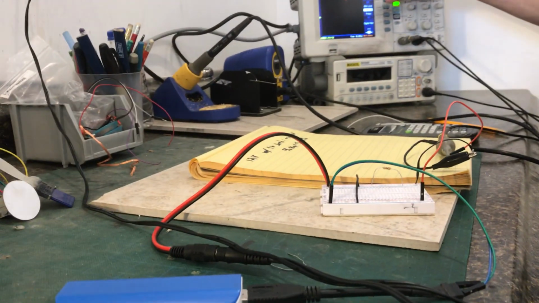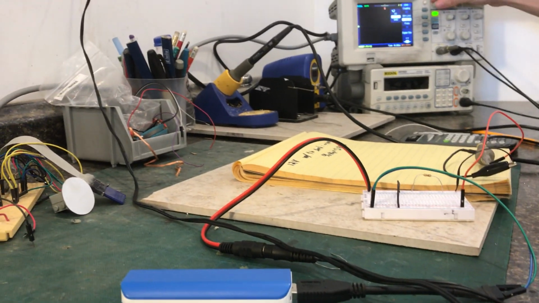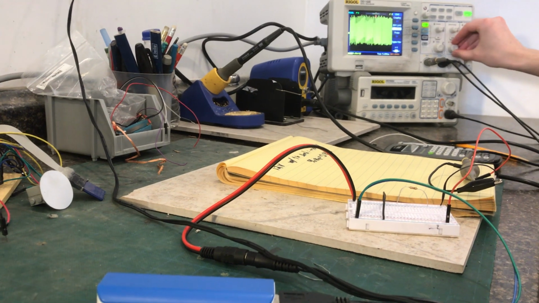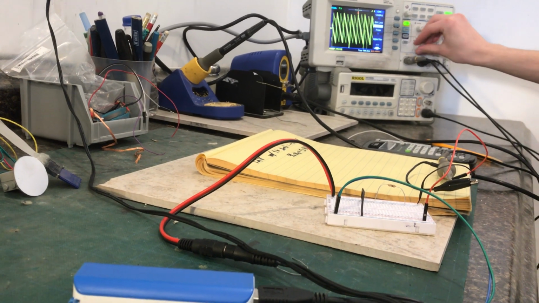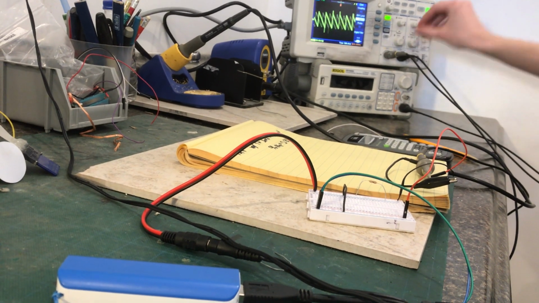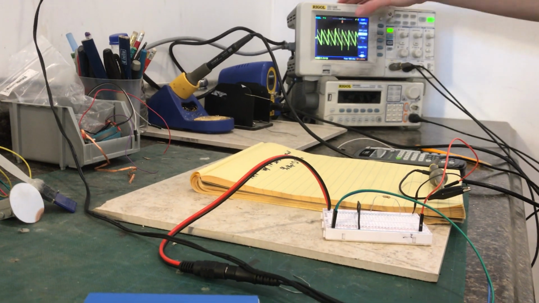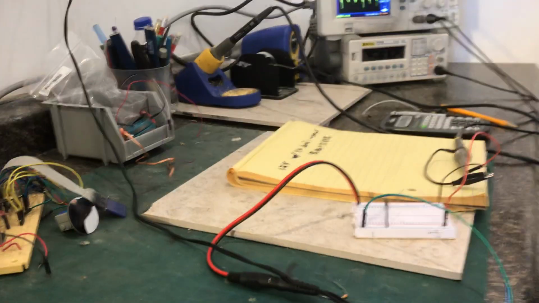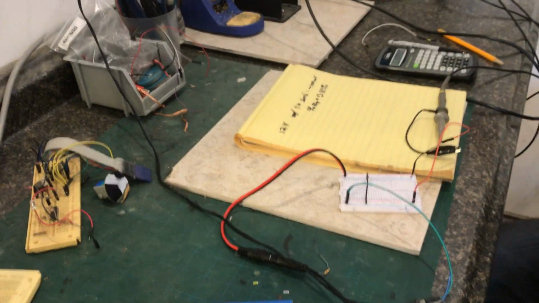Yeah. We'll go back to AC coupling so we can see. I have it way zoomed out. All right, that's what I was expecting to see. This looks a lot different than the AC with the transformer, the 12 volt we were looking at.